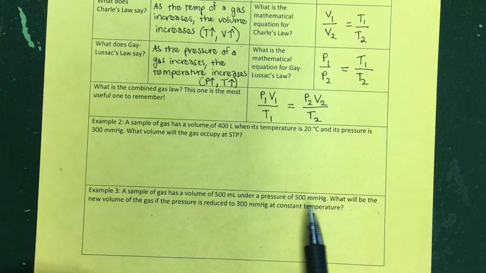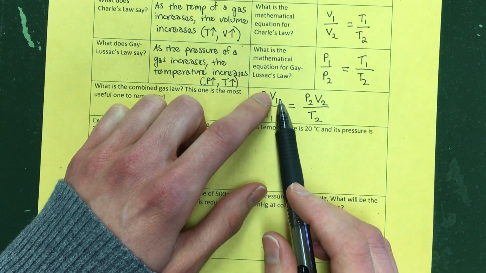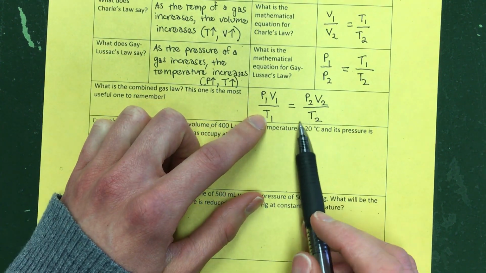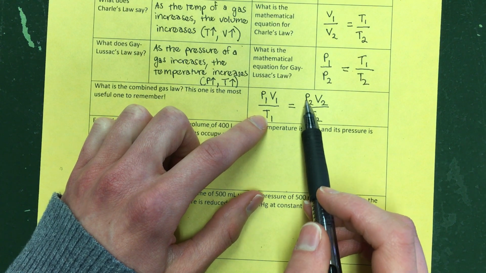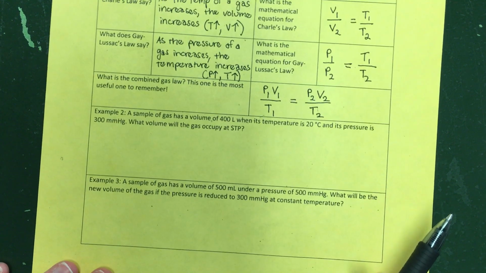So what you can do is, if you have problems like these ones down here that we're going to do, they give you an initial pressure and volume and temperature, and they want you to solve for, say, a new volume, and they give you the new pressure and temperature. You can plug all those things in and solve for x. So you're going to do a little bit of algebra here.